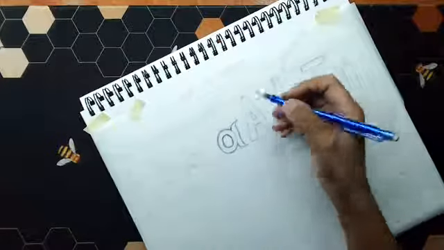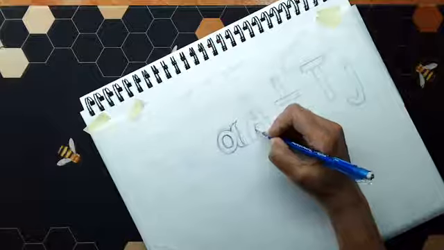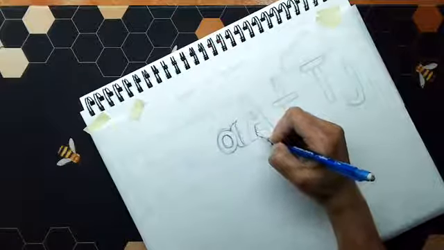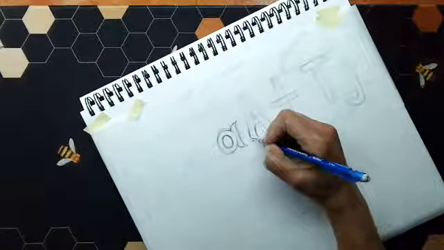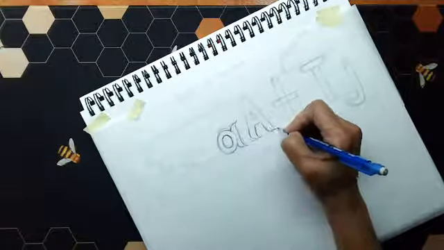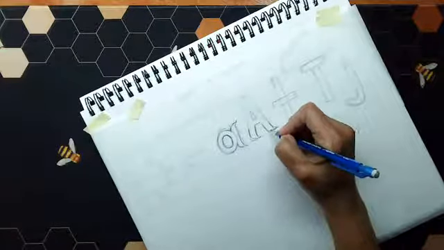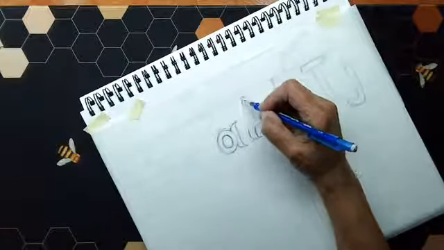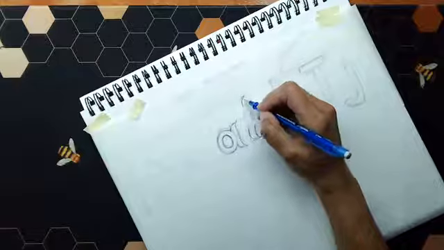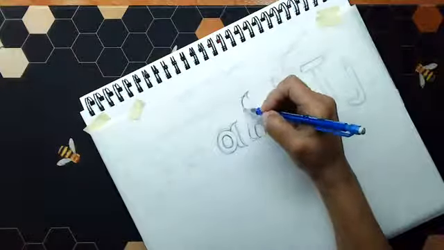So now let's work with this capital A. And I like the fact that I'm gonna make all of my serifs. These are creative serifs that I'm doing here. Go in one direction. And then I'm gonna take this up probably part way to my ascender.